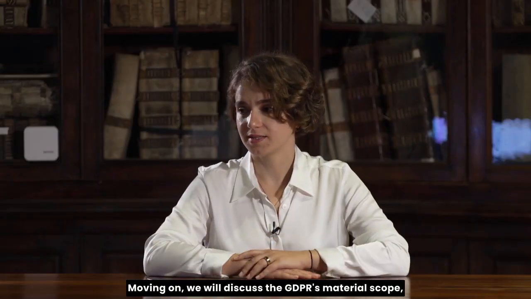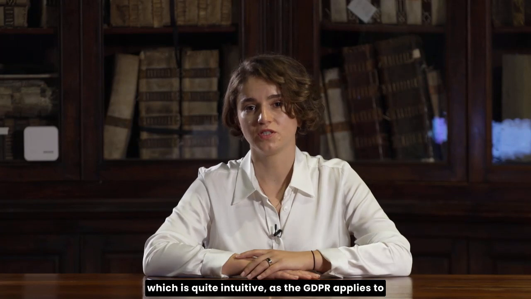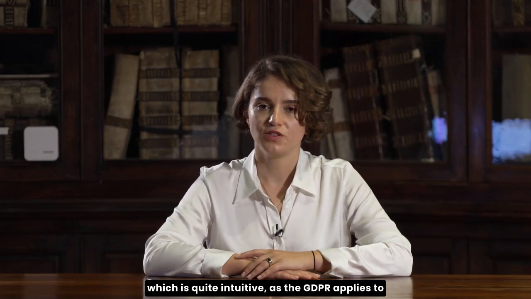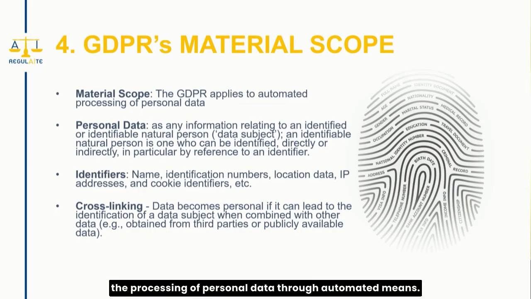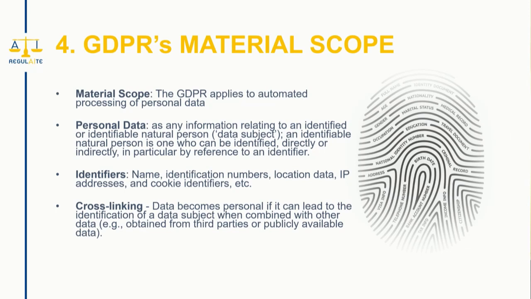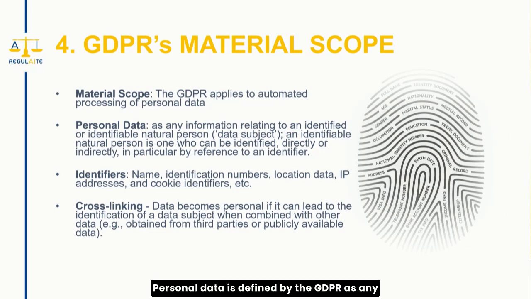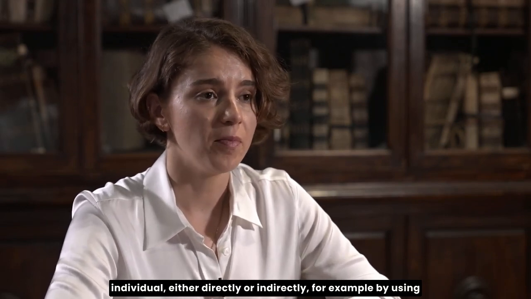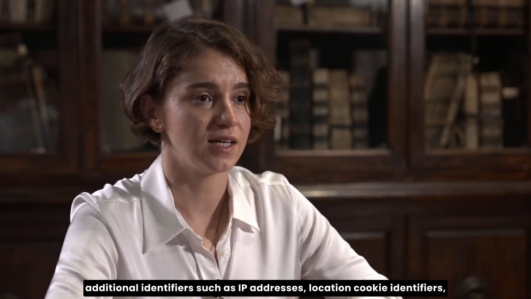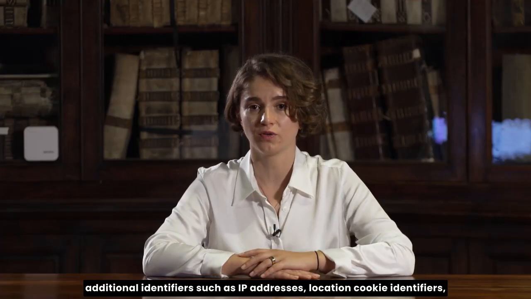Moving on, we will discuss the GDPR's material scope, which is quite intuitive, as the GDPR applies to the processing of personal data through automated means. Personal data is defined by the GDPR as any information that can lead to the identification of an individual, either directly or indirectly, for example, by using additional identifiers such as IP addresses, location, cookie identifiers, and so on and so forth.